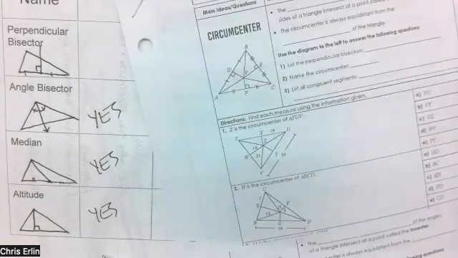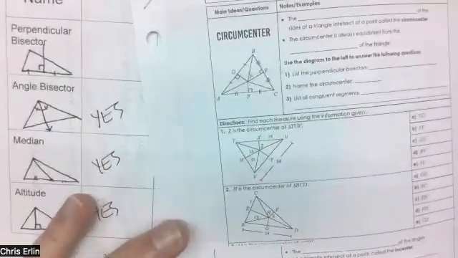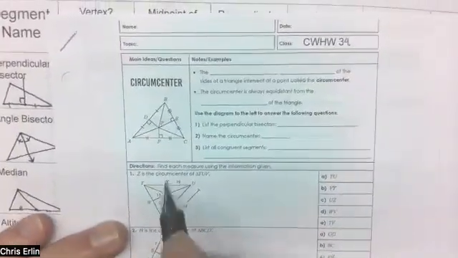All right, let's go through these because I think these are difficult, and that's why I've put so much time into organizing it.